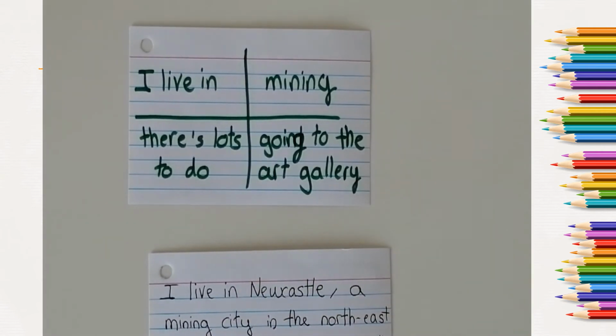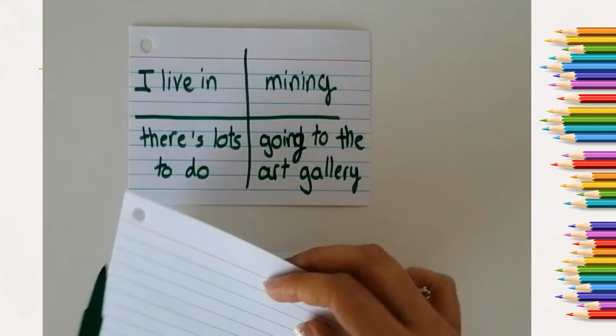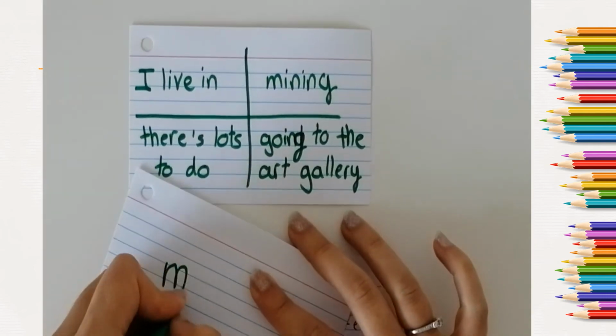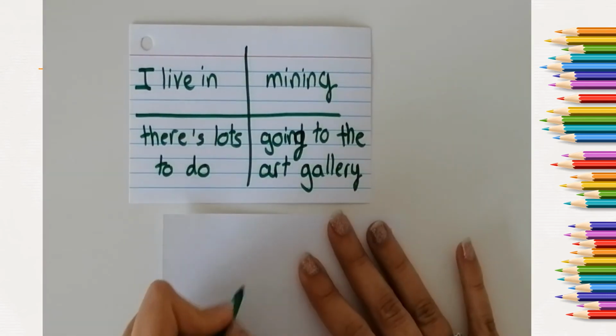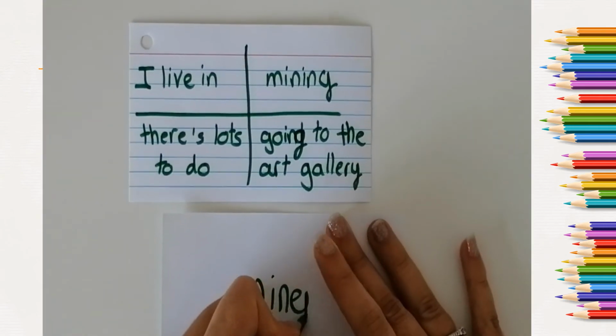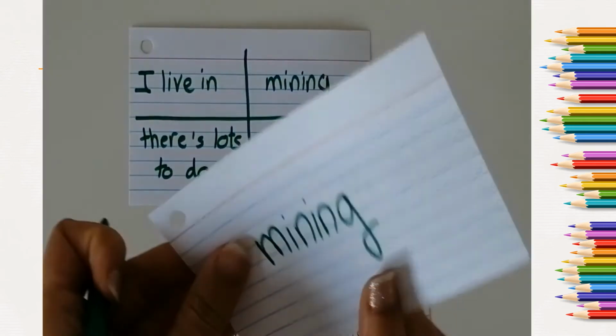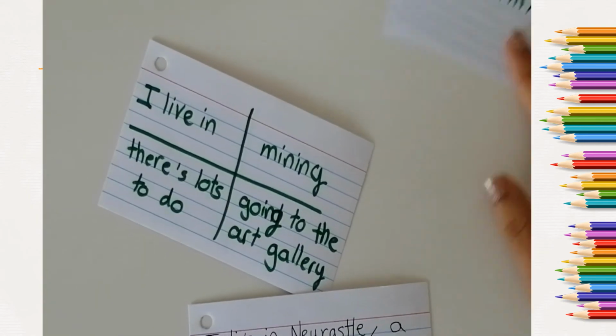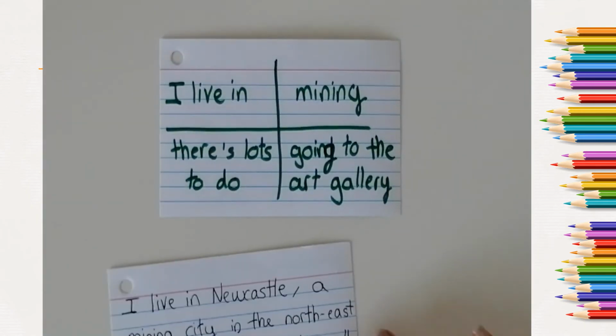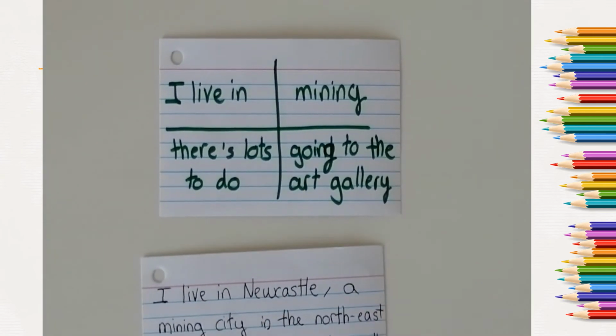Imagine you don't remember the word. Well, then the next thing that you need to do is to add that to your pile of cards for revision. Mining, minera. And then you would add this to your words. There is lots to do, or there are a lot of things to do. Hay mucho que hacer. And then going to the art gallery, ir a la galería de arte.